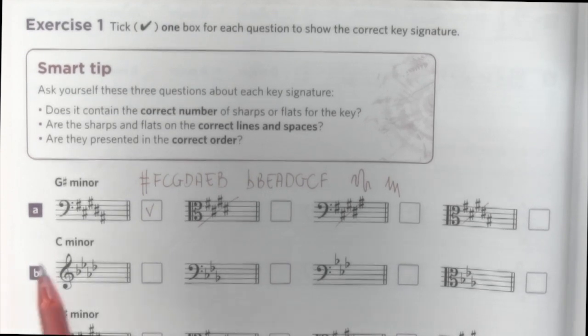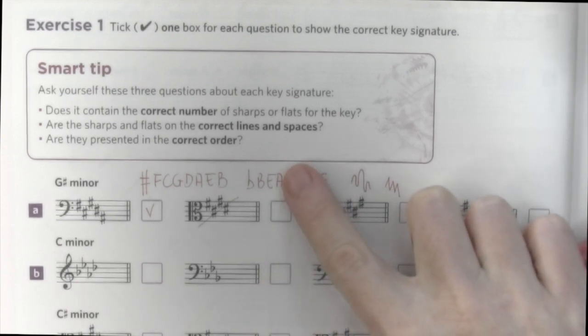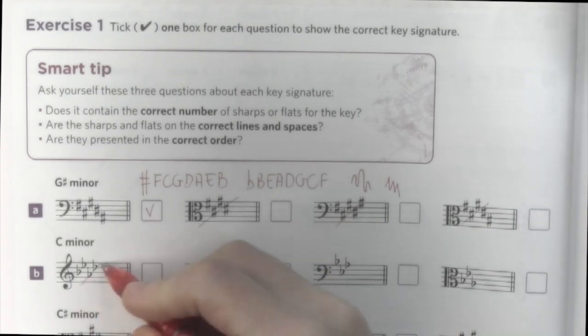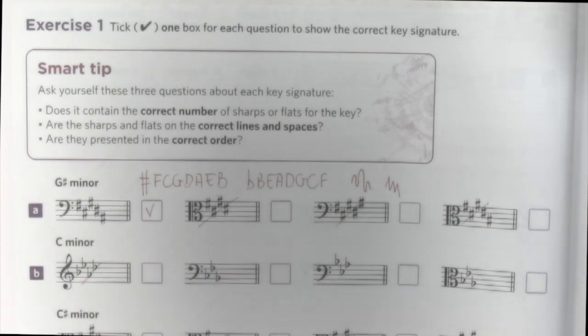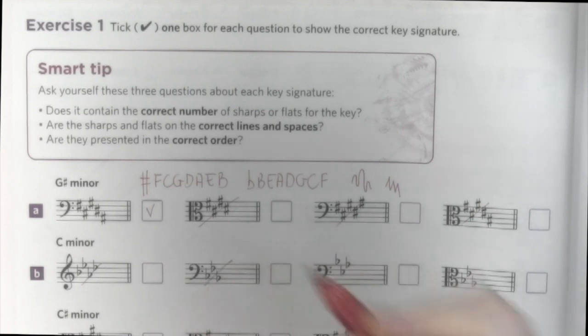Sorted. Let's go on. C minor is the relative minor of 3 semitones above E flat major. Now E flat is the penultimate flat in our key signature. So we have 3 flats. We can exclude this one already and nothing else because they all have 3 flats. Now let's see which one starts on the right note. This is F and this is not B, but it's Do. This is C. So incorrect.